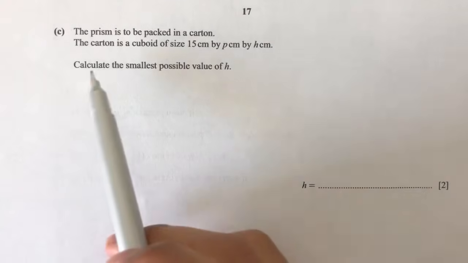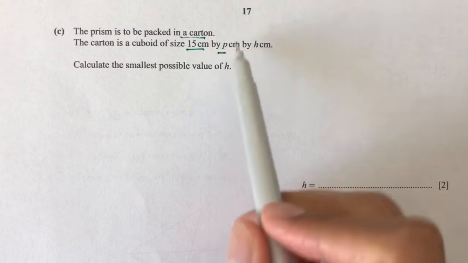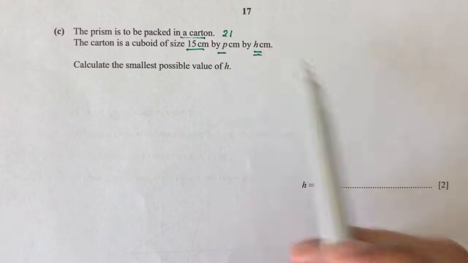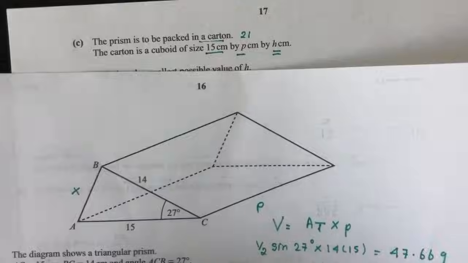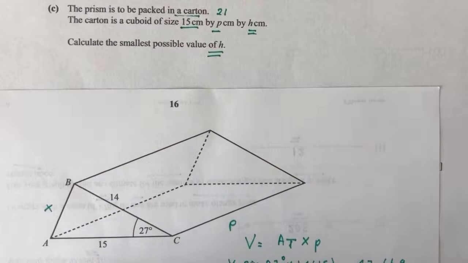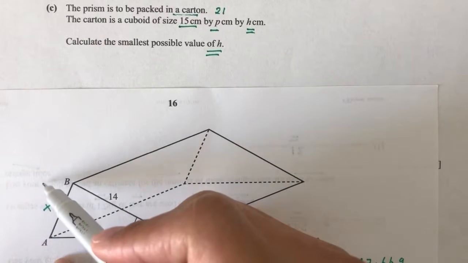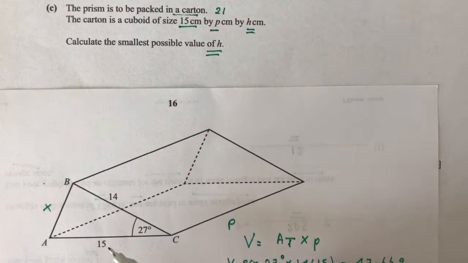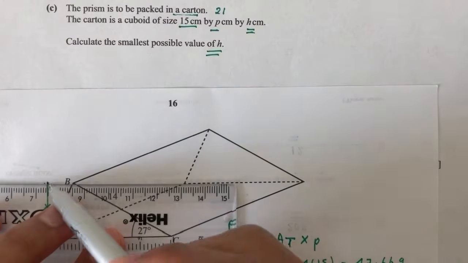Now for part C, the prism is to be packed in a carton. The carton is a cuboid of size 15 times P times h. P we know is 21, and height h. So what is the smallest possible value of h? What does this mean? It means that we are to put this shape in a cuboid, and the cuboid has size 15, width P, and a height of h. So we need to find the smallest value of h that we can have. If you were to put this in a box, this will be the smallest value of h that we can have, if that makes sense.